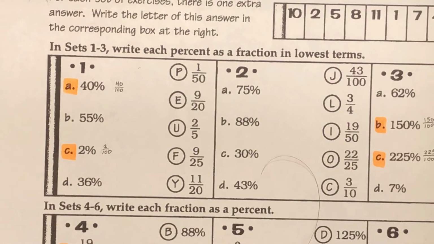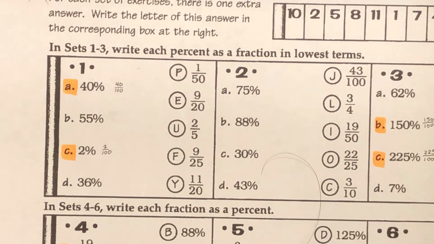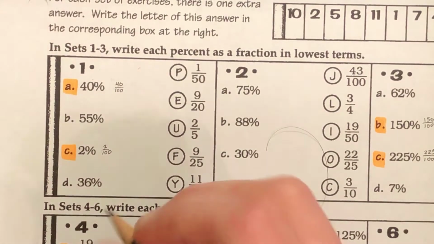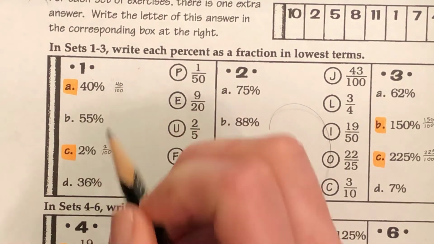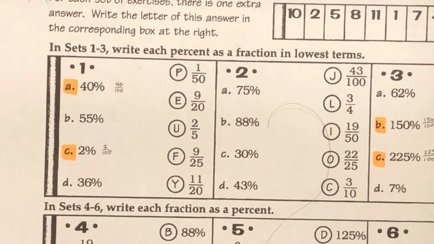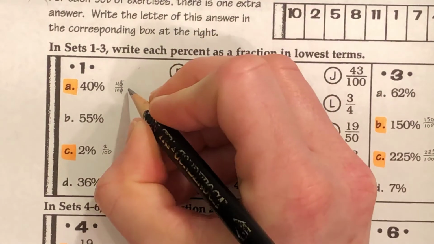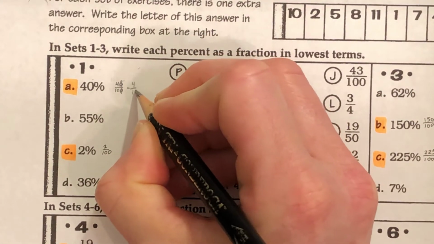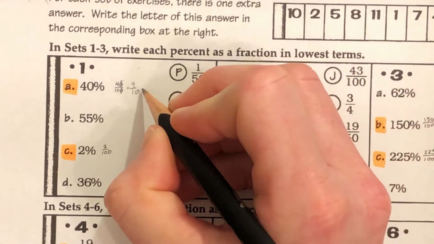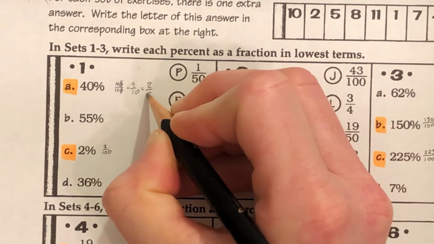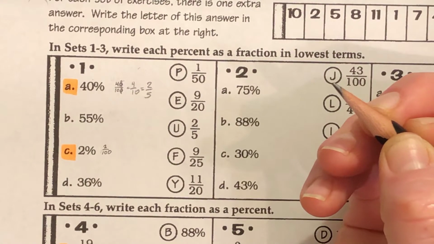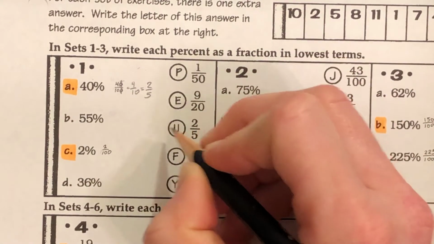Let's look at number 1. When you think of it as 40 per 100, then it's really easy to put it in fractions. 40 per 100. Now that you've got that, it's time to reduce. The first thing I'll do is reduce by 10. Get rid of those zeros, which gives me 4/10. Now I can reduce by 2, which gives 2/5. So A is U.